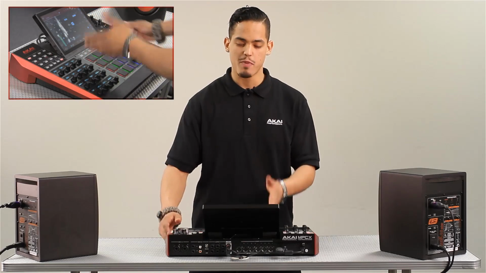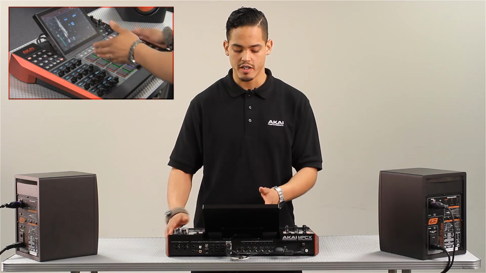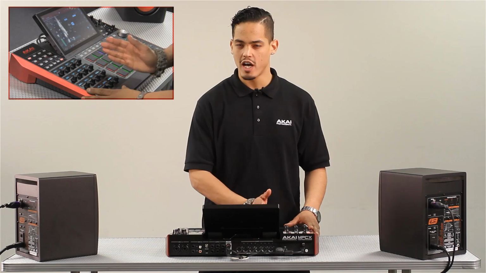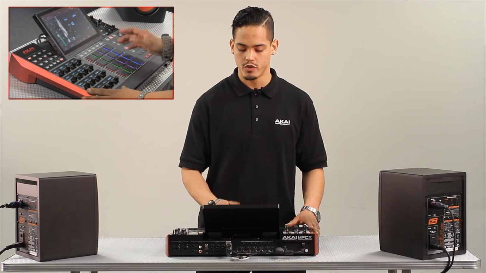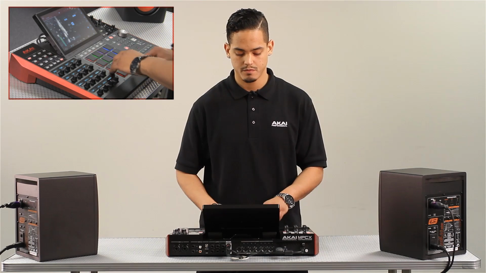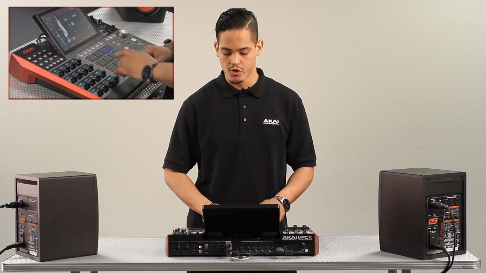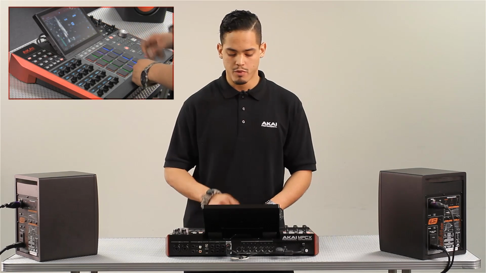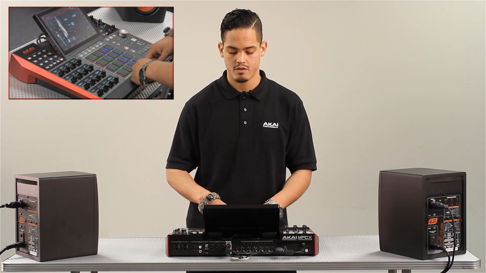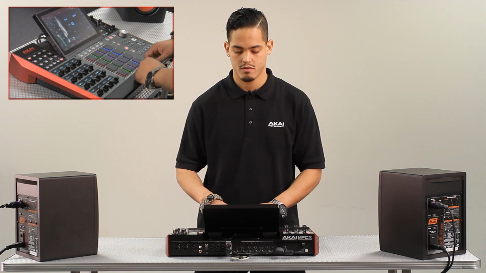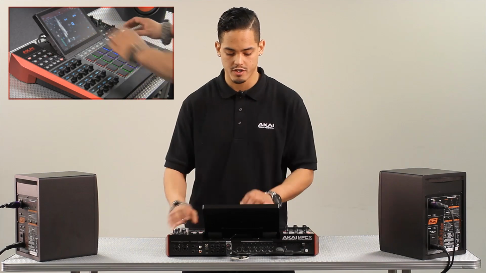Essentially, each pad is launching a clip of audio. Each color coordinates a different kind of sound that you're utilizing. All the reds are drums, all the greens are bass, purple are melodies, and blues are percussion.